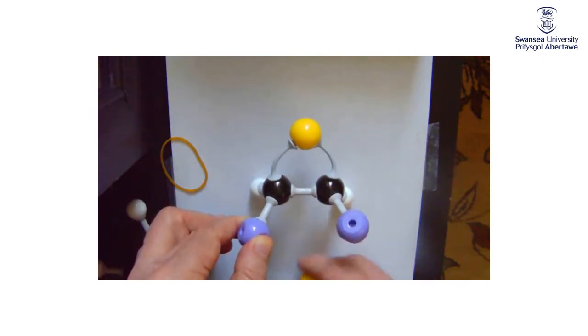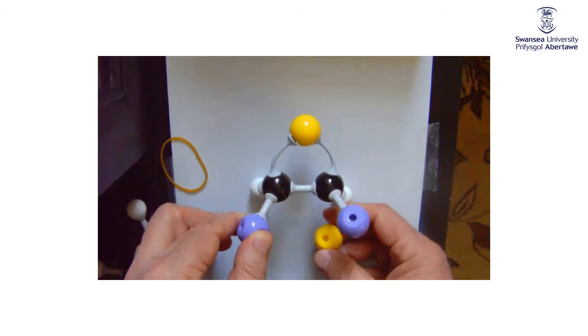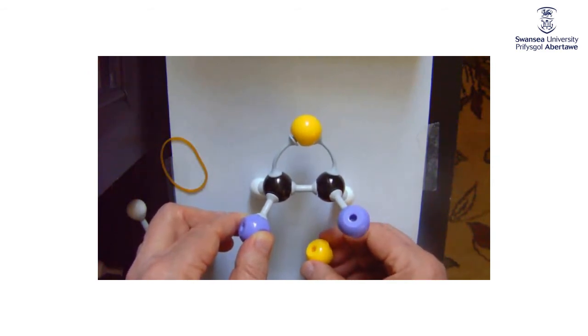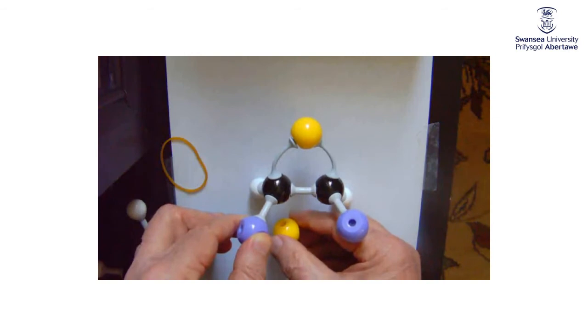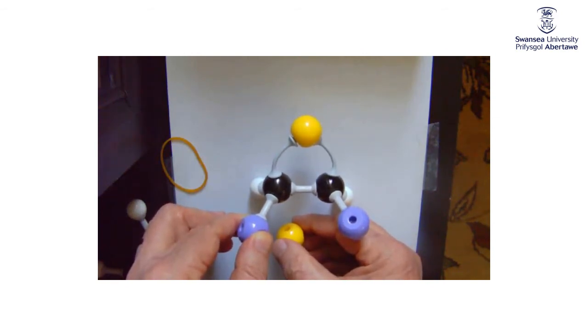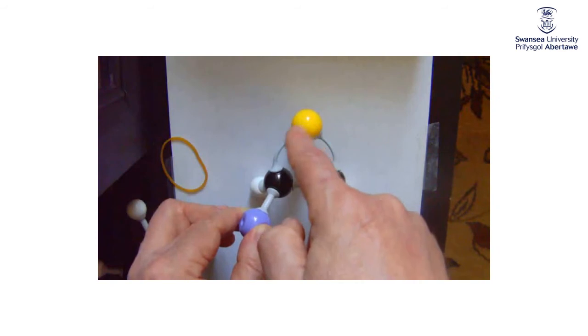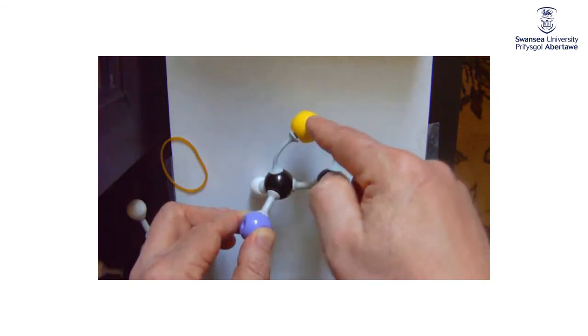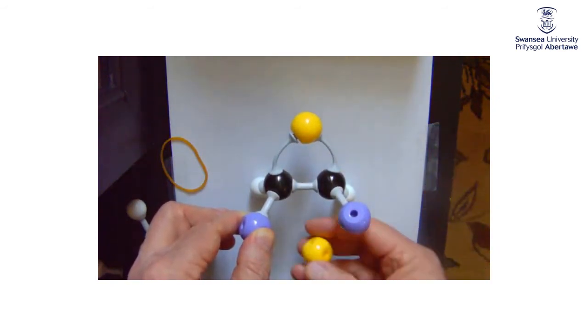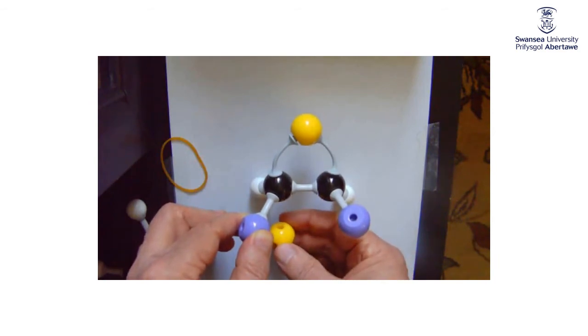First of all, I will have it attacking on the left-hand carbon. So we're going to have left-hand bottom down to the bromine, right-hand top to the bromine. And of course that bond will be broken as the bromine comes in on the left-hand carbon, which we'll call carbon 2.